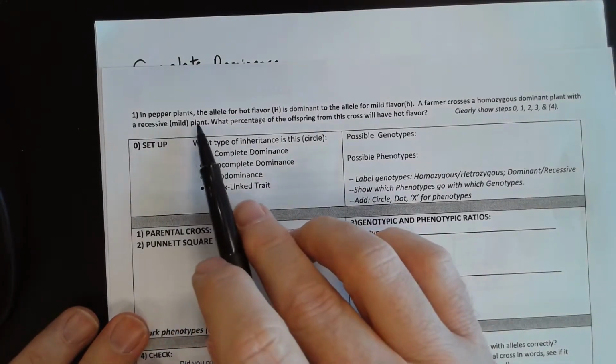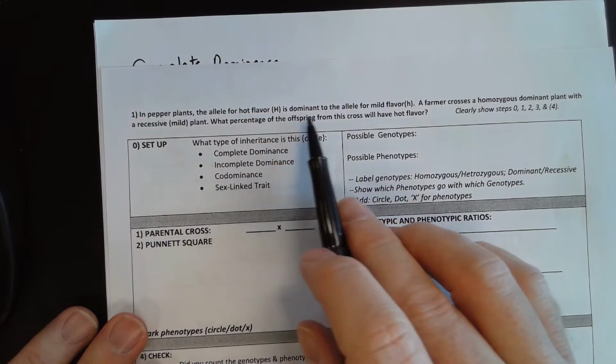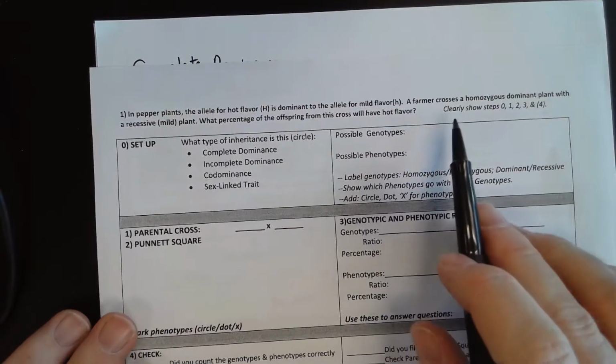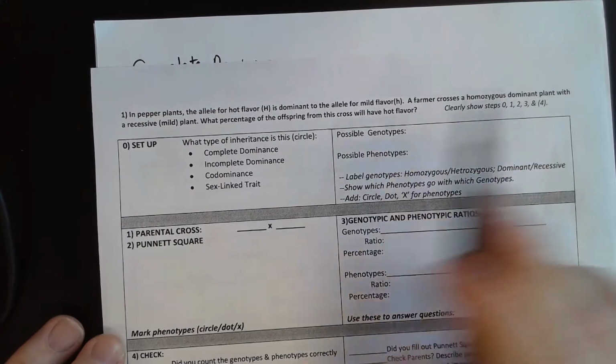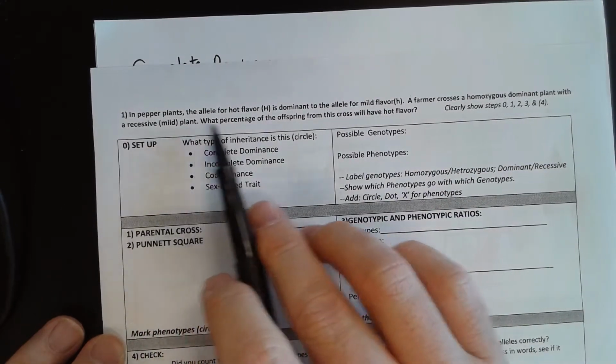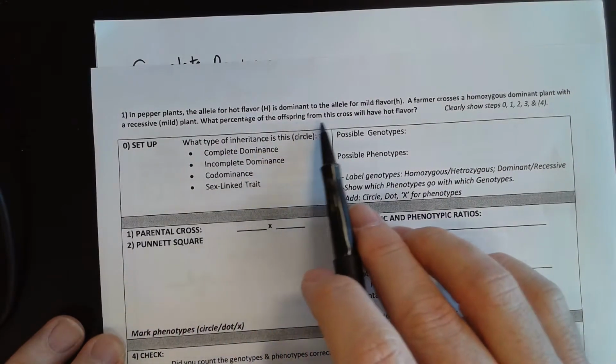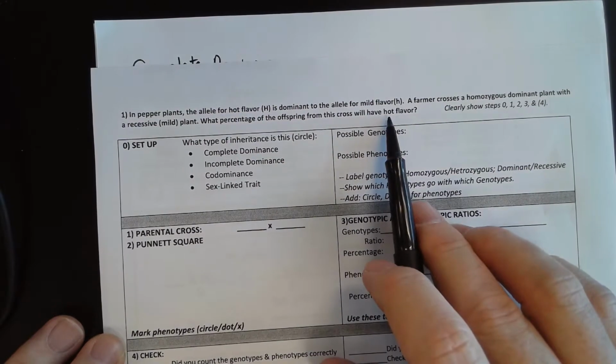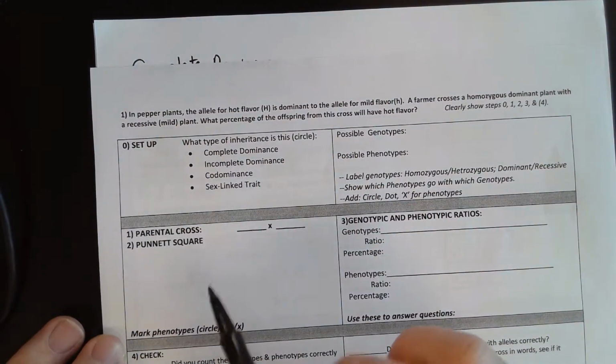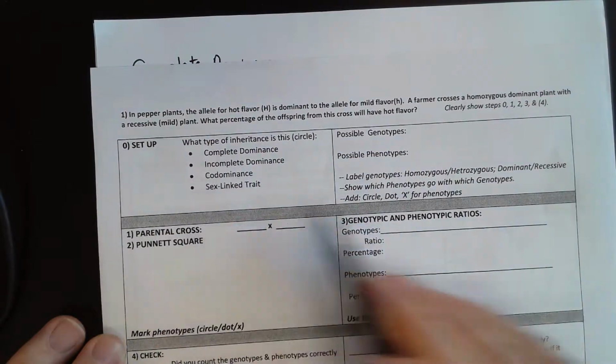In pepper plants, an allele for hot flavor is dominant to an allele for mild flavor. A farmer crosses a homozygous dominant plant with a recessive mild plant. What percentage of offspring from this cross will have a hot flavor? Okay, so step 0 is the setup, and it's this part and this part. Okay, this is the setup.